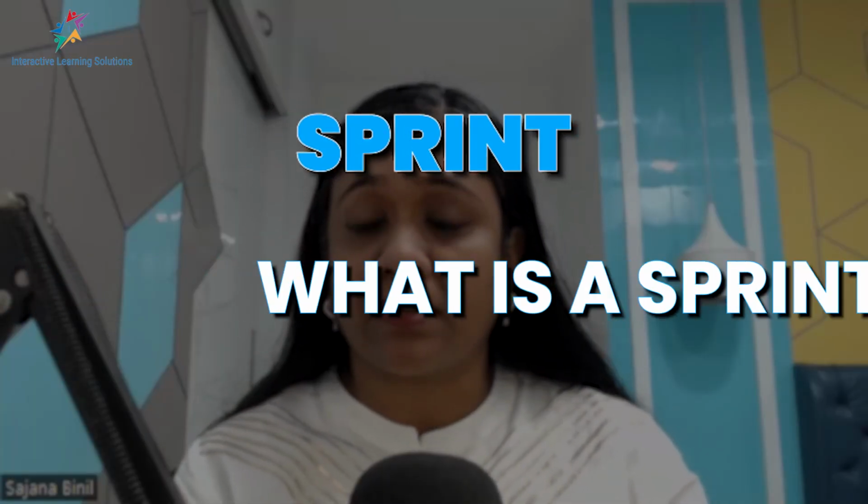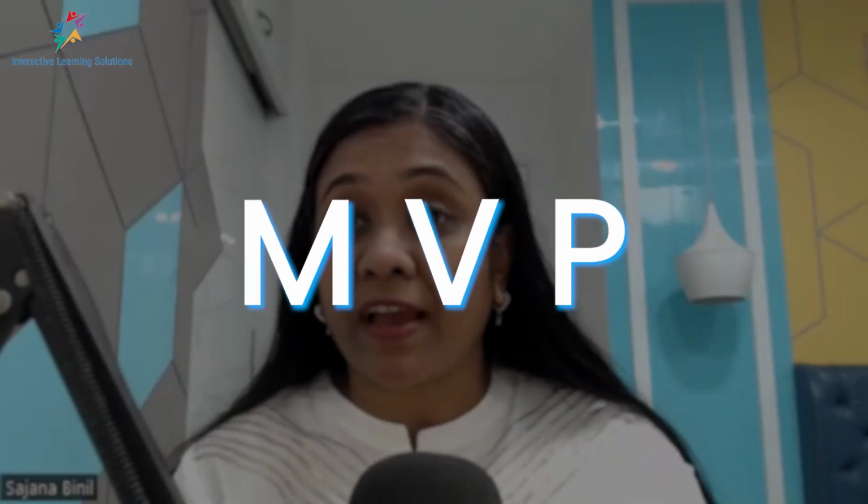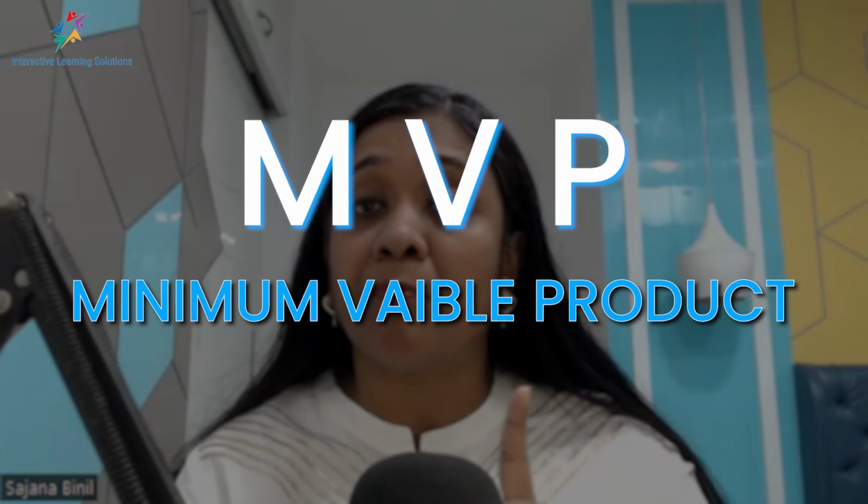Sprint. What is a sprint? A sprint is a time-boxed event which usually spans 1 to 4 weeks, and it has a sprint goal. Every sprint has a sprint goal attached to it, and the Scrum team works collaboratively to achieve the sprint goal. At the end of the sprint, the Scrum team produces something called the MVP. MVP stands for Minimum Viable Product.